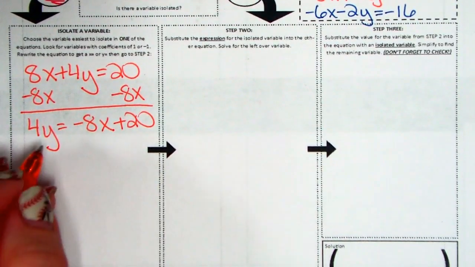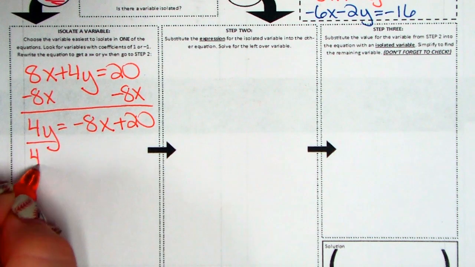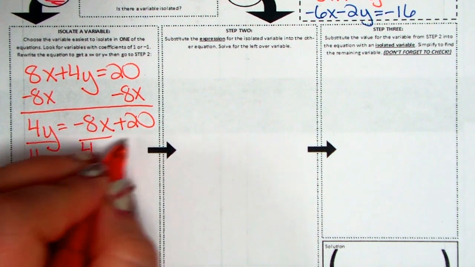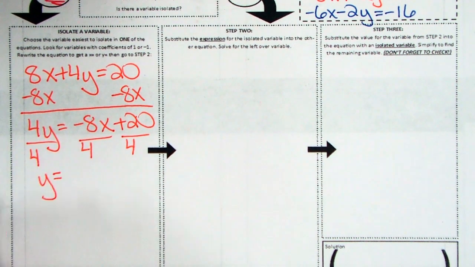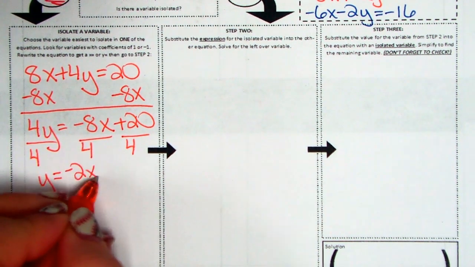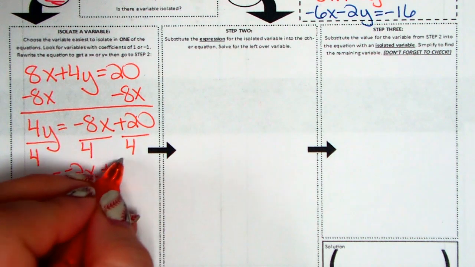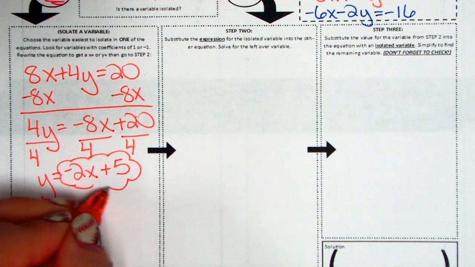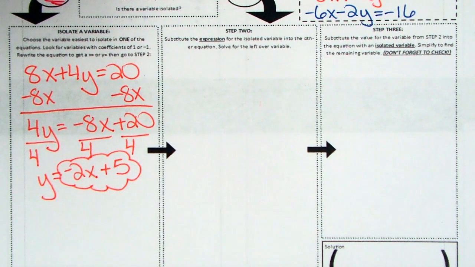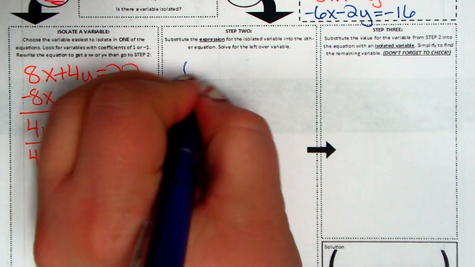Divide both sides by 4, leaving us with y equals negative 2x plus 5. That's the expression that we will take and plug in for y into the blue equation.